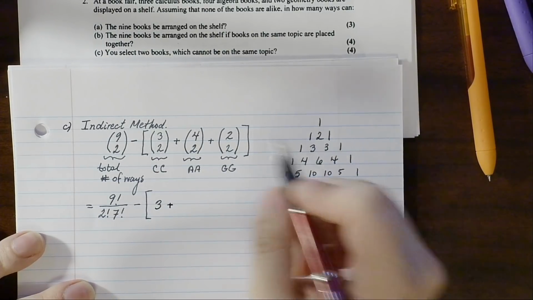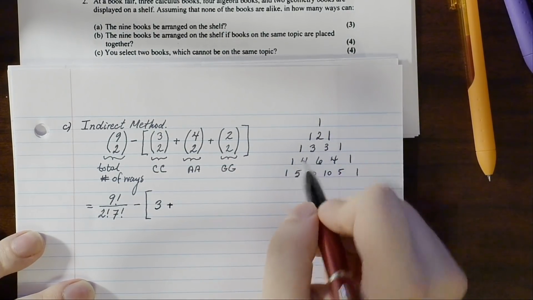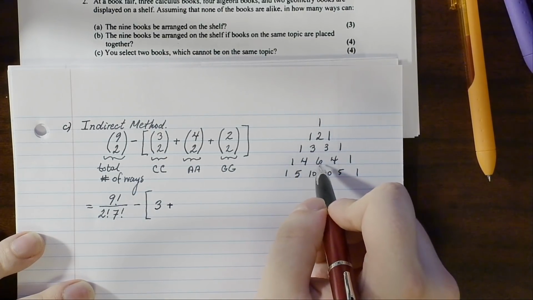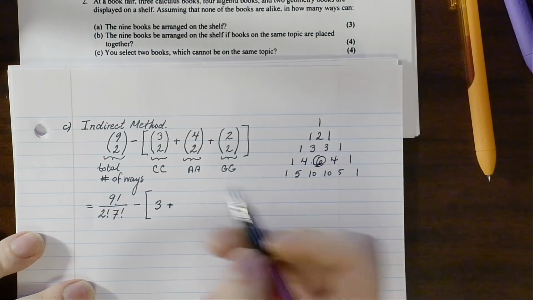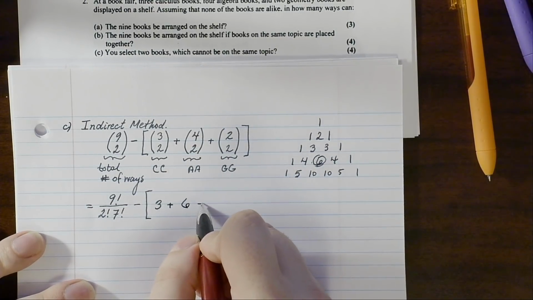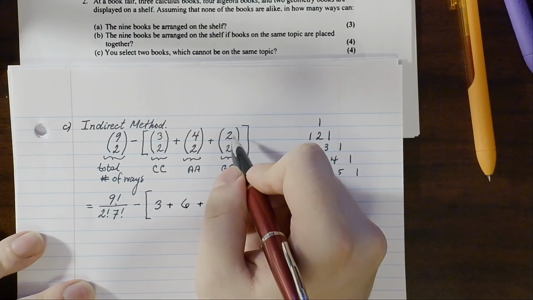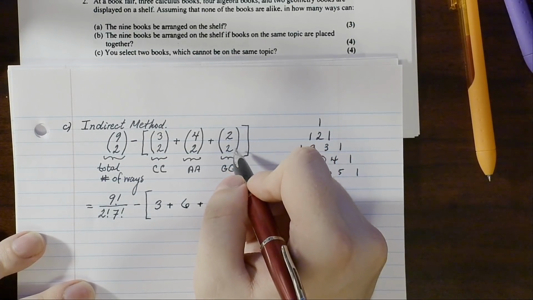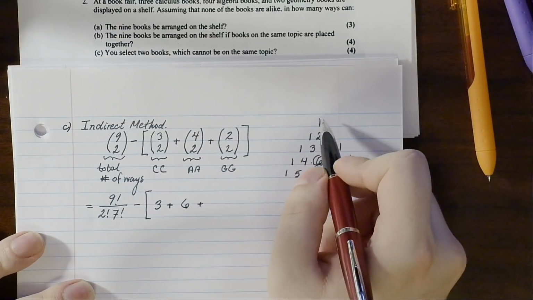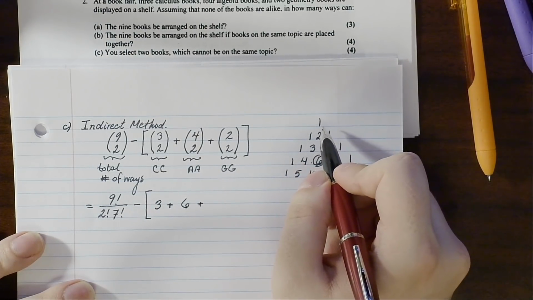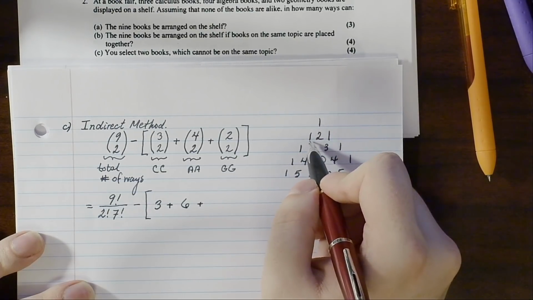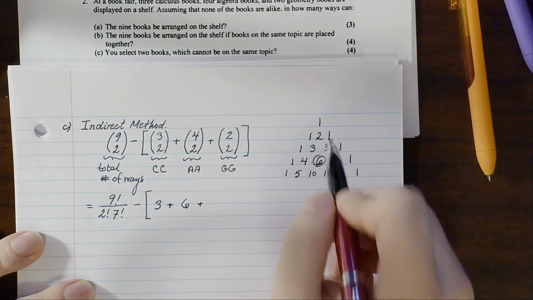Plus, I need to do 4. So I go to the 4th row, and I need to pick 2, so 0, 1, 2. So there's my 6 right here. So there's 6. And lastly, how many ways can I pick all 2 objects? Well, there's only one way. So again, if I was to go look this up on the table right here, this is the row for this. So 0, 1, 2, and there's only one way to do that.